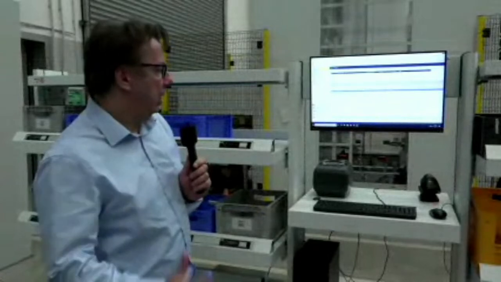The WMS manages the warehouse, and it can be fully integrated with the ERP system. With the integration, you simply retrieve picking or put-away orders from the ERP system, and then you start the warehouse job, that is picking and put-aways.